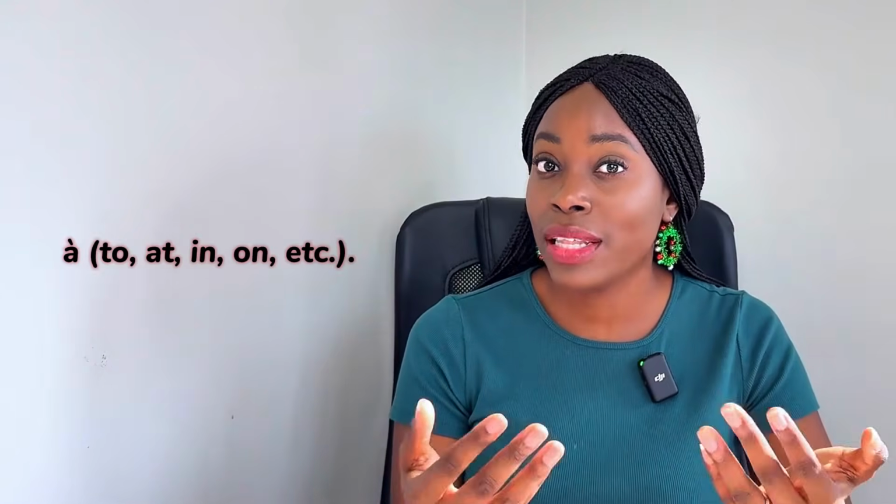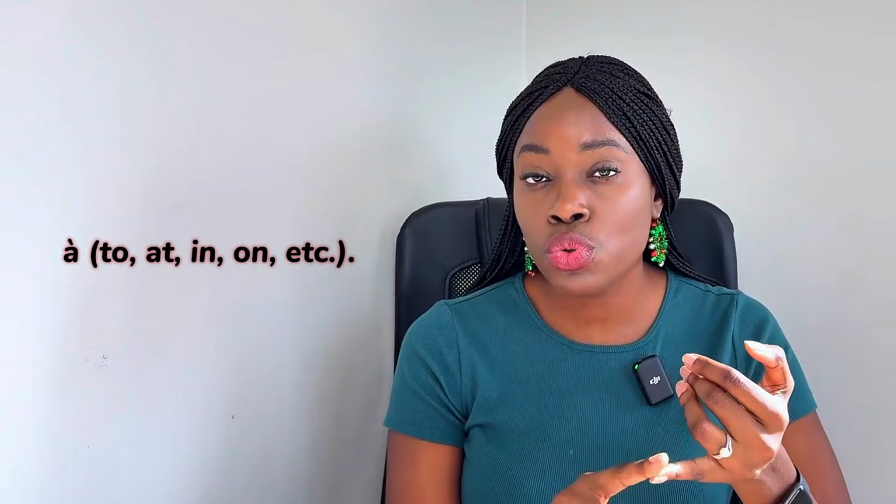Now, step 2, why do we use Y? And I know this is tricky, but why do we use y? Let's use y in this sentence. We use y to replace a place or a thing that starts with à. Remember I said that earlier? And à could be to, at, in, on. It avoids repetition and keeps your sentences short and natural.